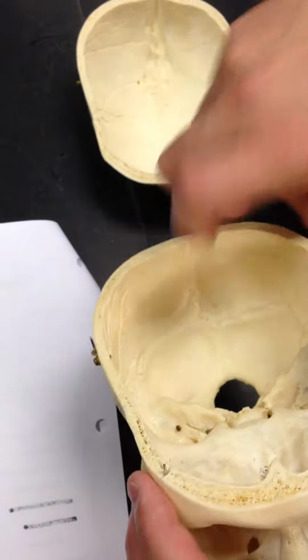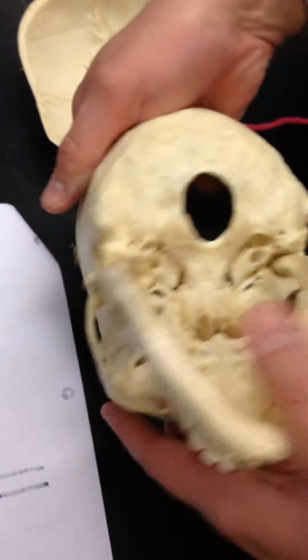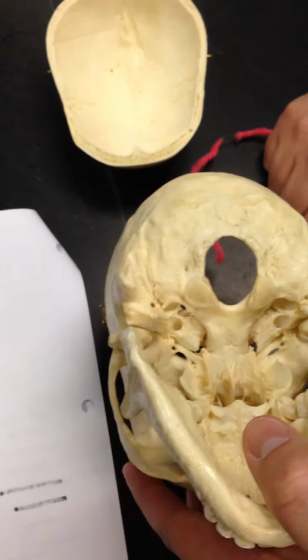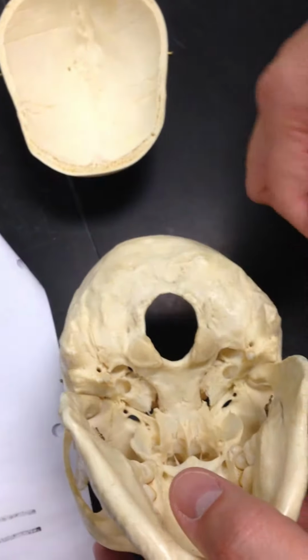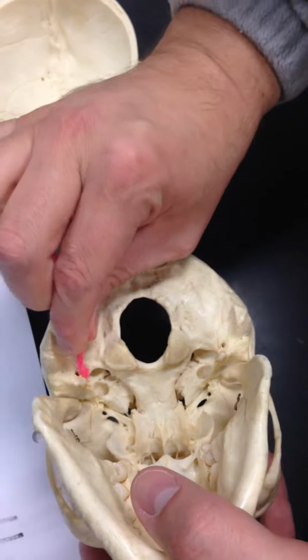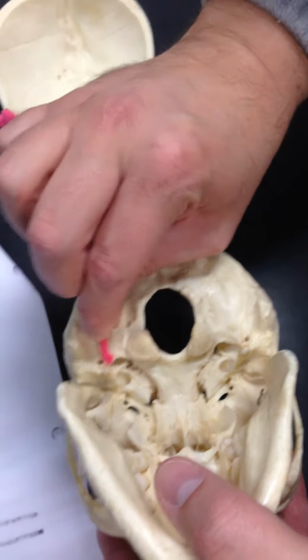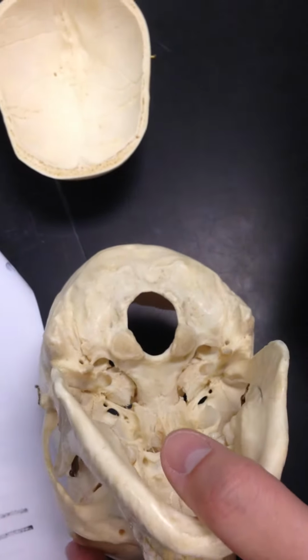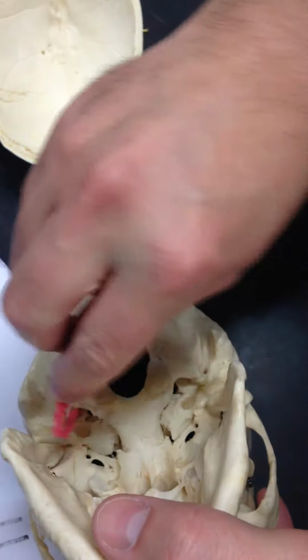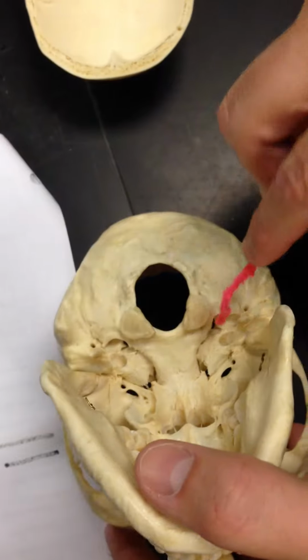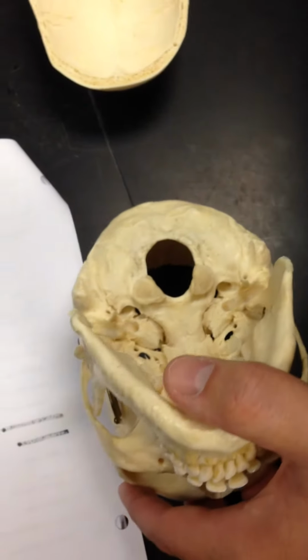Occipital condyle. So these, right? And then jugular notch. That's one you really don't need to know, but it's right here. It's just a notch. I'm more worried about the jugular foramen, which is right in front of it. That's the foramen.